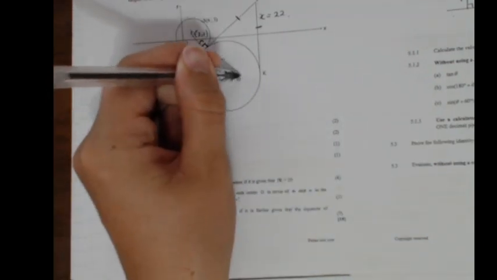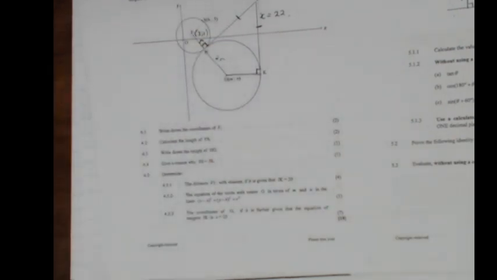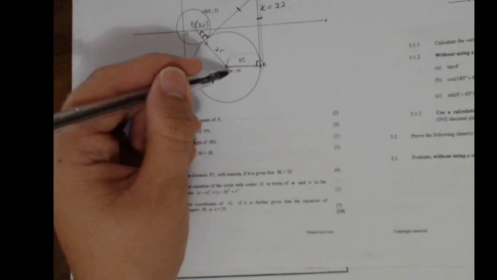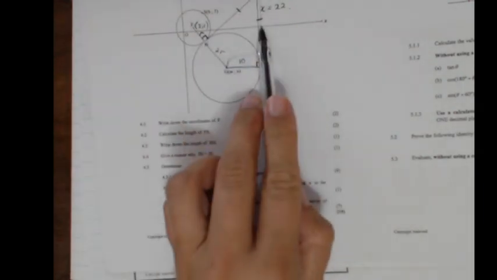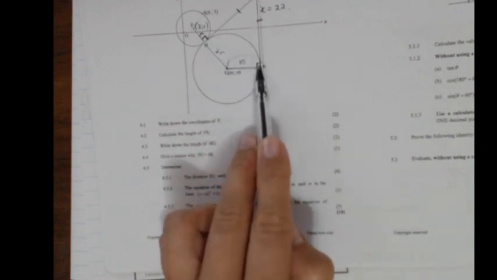Now, since this radius is perpendicular to that line, and it's 10 units, the x there is 22, and if I count back 10 units, that x value is going to be 12, because it cuts the x-axis at 22 at 90 degrees. If I count back 10 units there, it's going to cut the x-axis at 12.